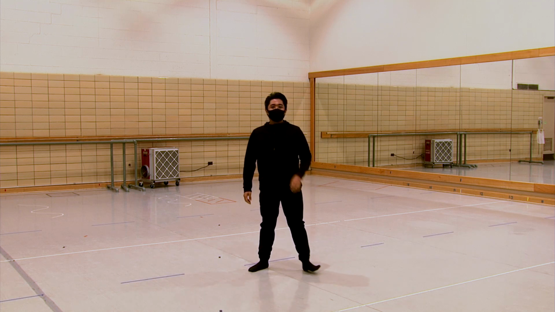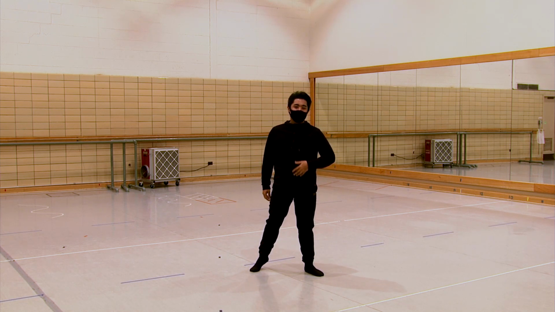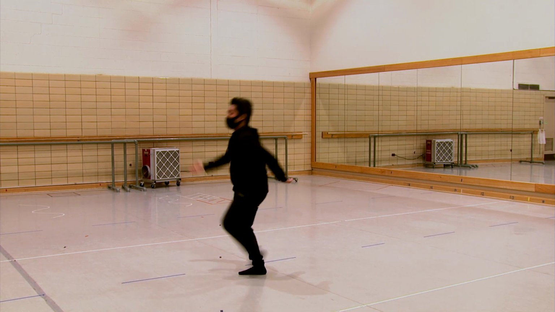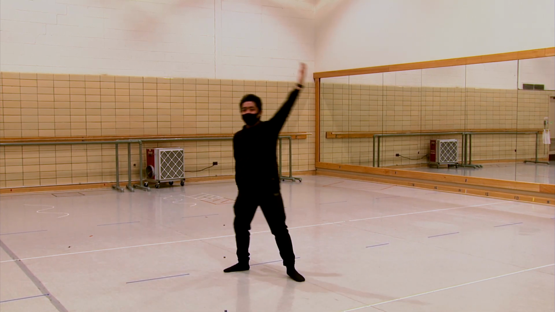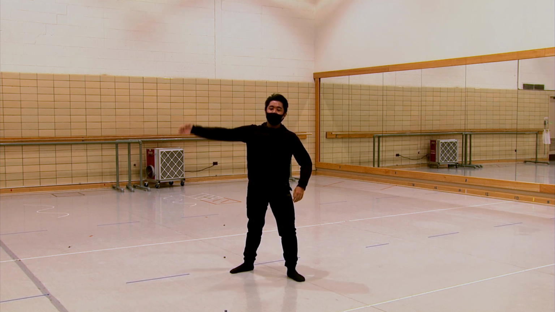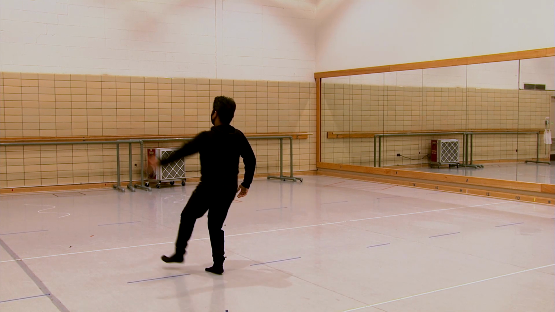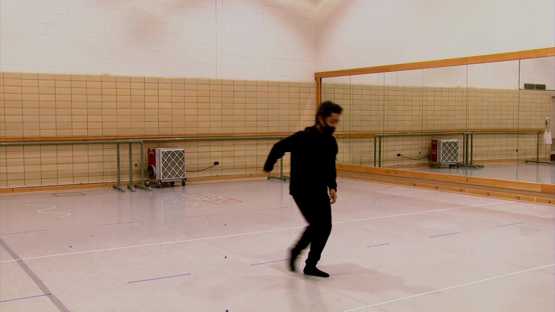Part 3, we're going to keep the footwork the same. This time we're going to round the spine and round the arm. So we're rounding 1, 2, 3, 4, 5, 6. Our pivot step now, we're going to swipe the right arm across. 7, 8, 1, 2, 3, 4, and we're going to round the spine.